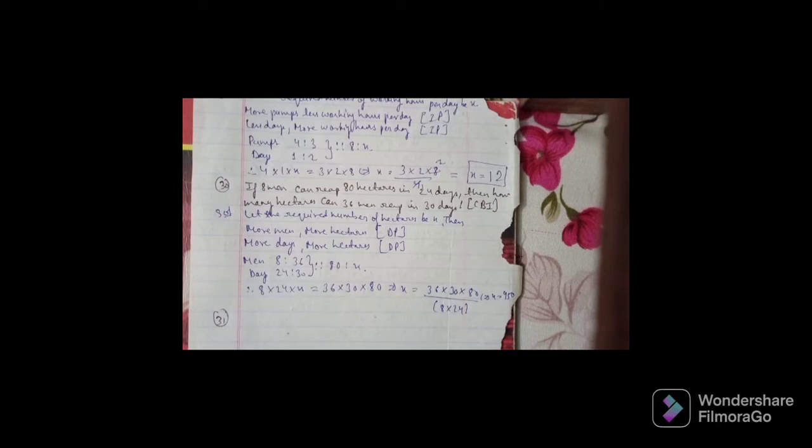The same number of persons can dig another trench 20 meter broad and 15 meter deep in 30 days. The length of the second trench is: the options are 400 meter, 500 meter, 800 meter and 900 meter. So we go for the same.